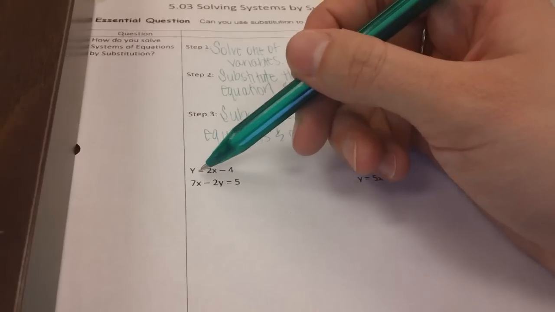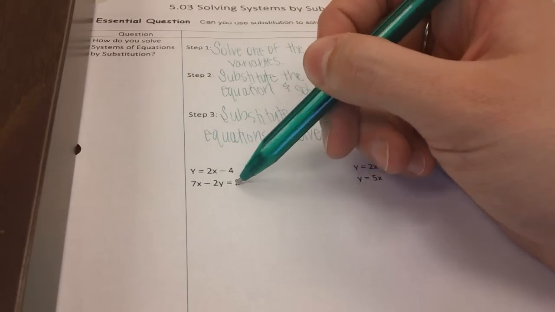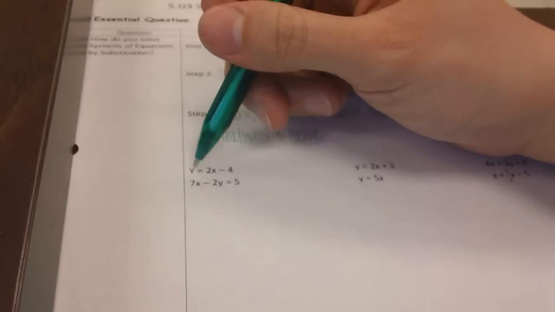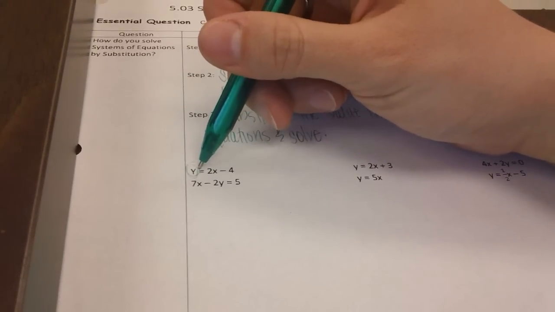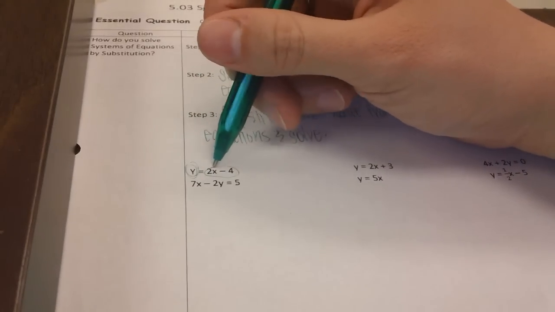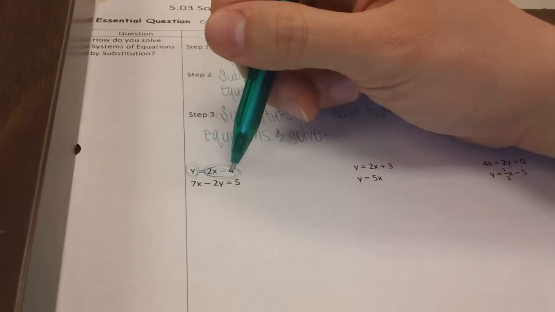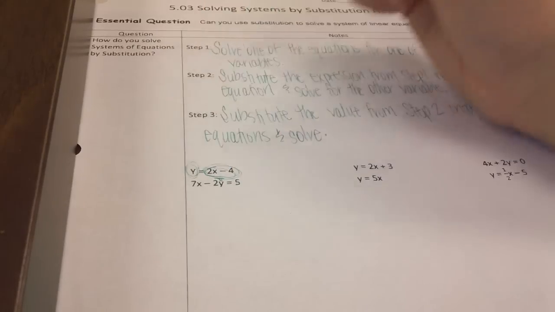So step one is to solve one of the equations for one of the variables. We have y equals 2x minus 4 and 7x minus 2y equals 5. This equation is already solved for y. So if I know that y equals this, I can fill in 2x minus 4 for y in the next equation.